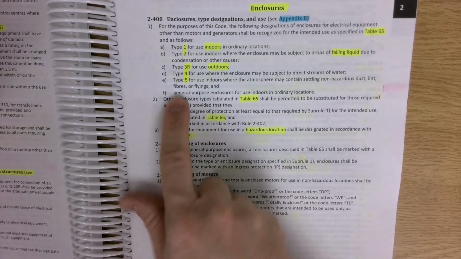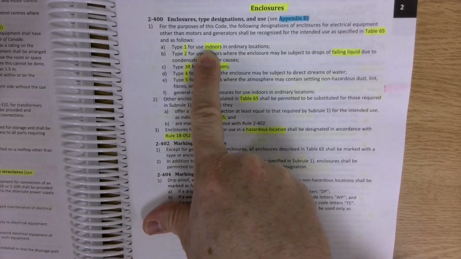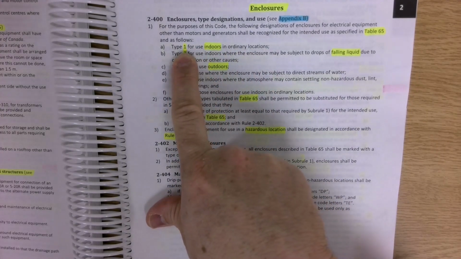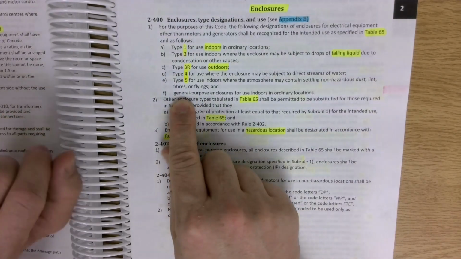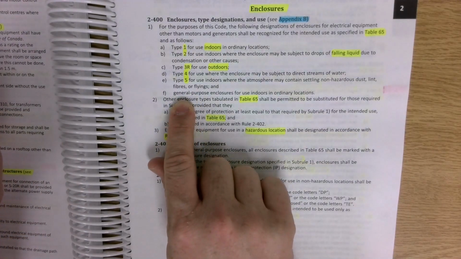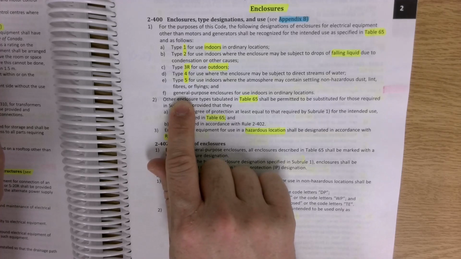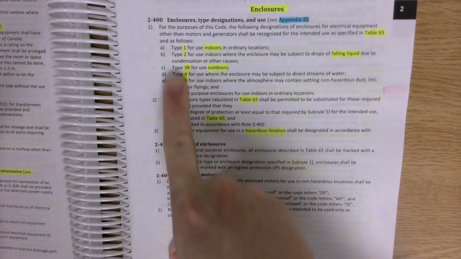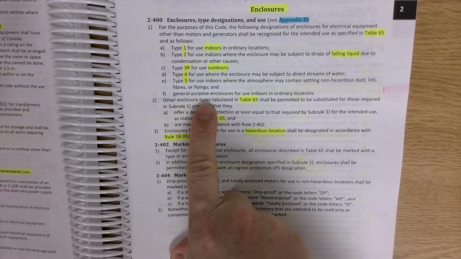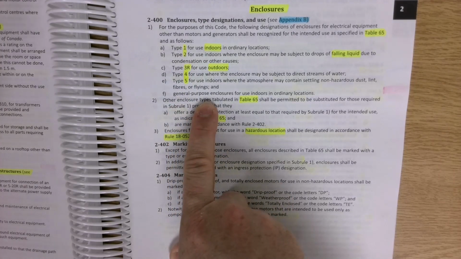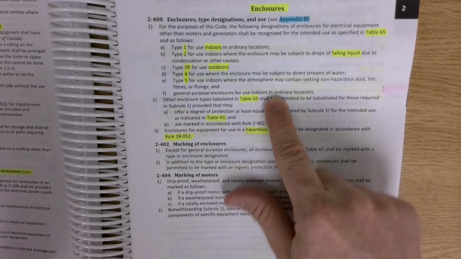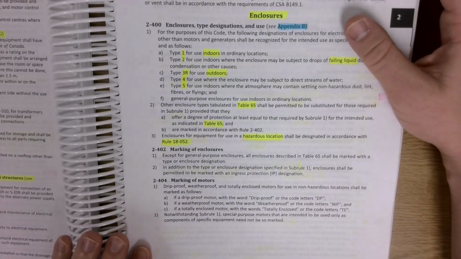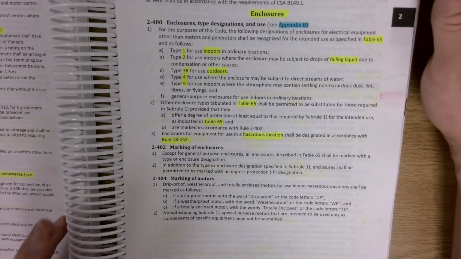Now, funny enough, a type 1 for use indoors in ordinary location is also something that you could designate. But back to the residential receptacle box example, you may not see type 1 on those boxes because they're just general purpose that you just use indoors in an ordinary location, right? The inside wall of a house is a pretty ordinary indoors location.